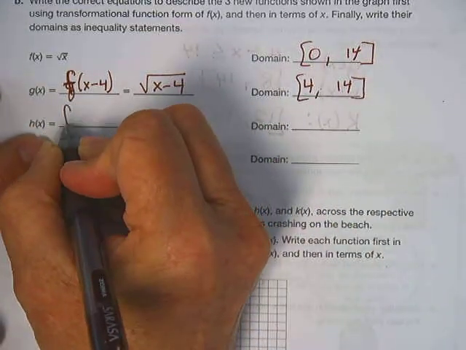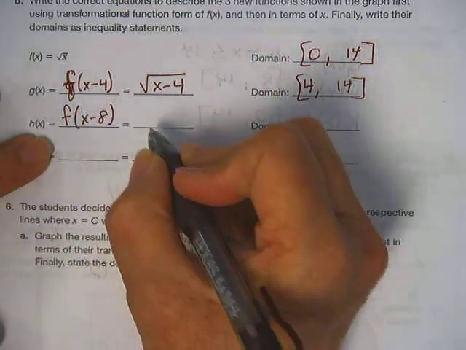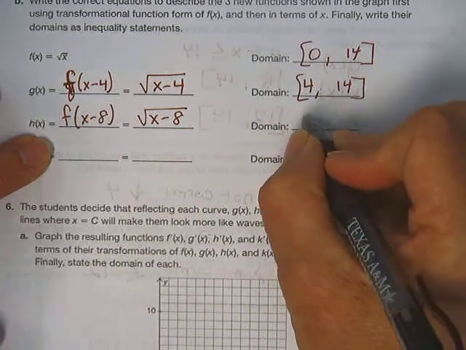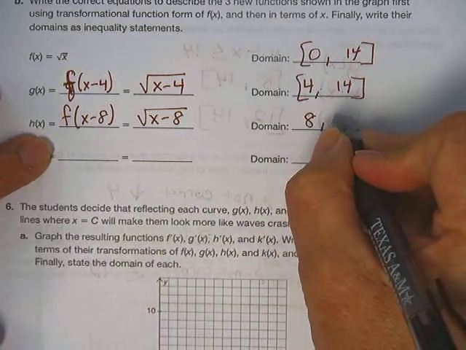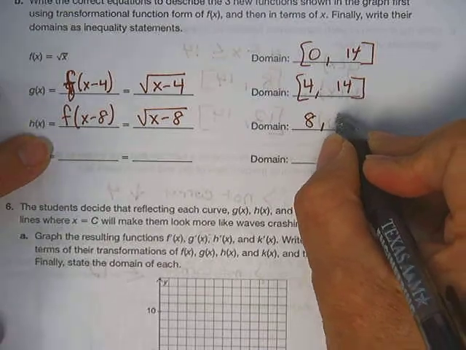To get h of x, I took f of x and I subtracted 8. So the function said x minus 8. And our resulting domain for h of x, in its graph, is from 8 to 14.